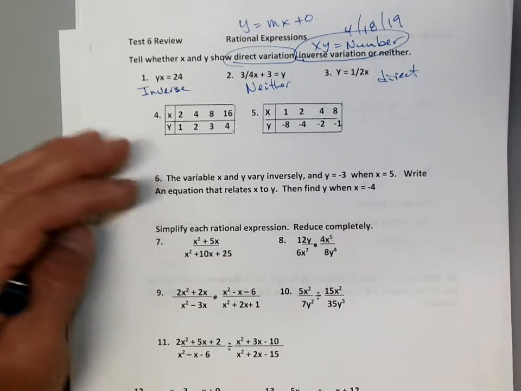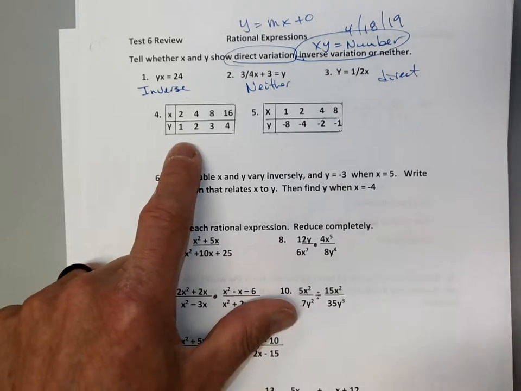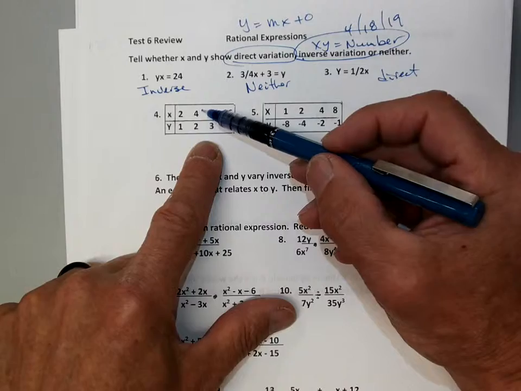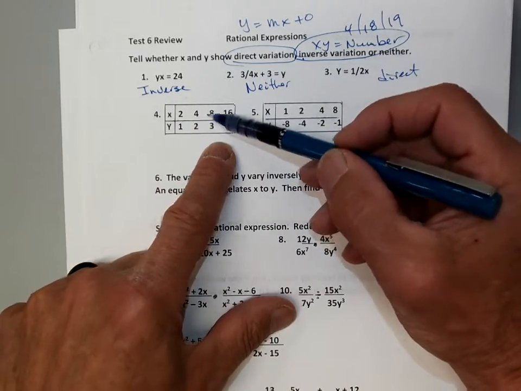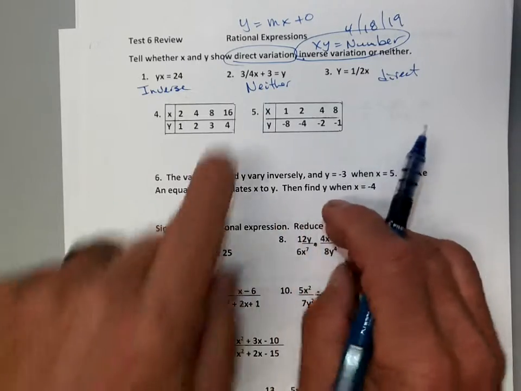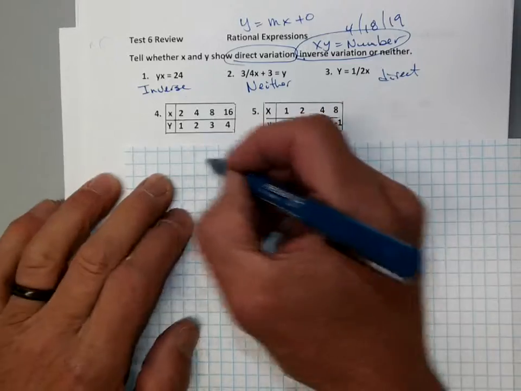Okay, now, on 4, let's see what's going on with 4. So, first thing I like to check is this. 1 times 2, 2 times 4, it's not the same number, right? So it's not x times y equals number, so it is not an inverse variation. Another thing I could do, if I'm not sure, is try and graph it.